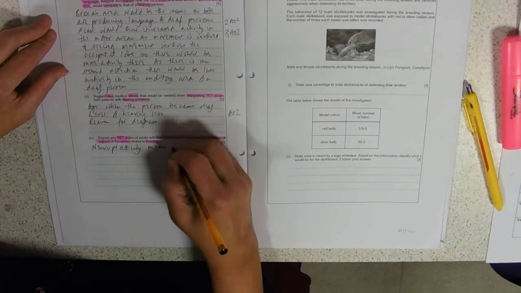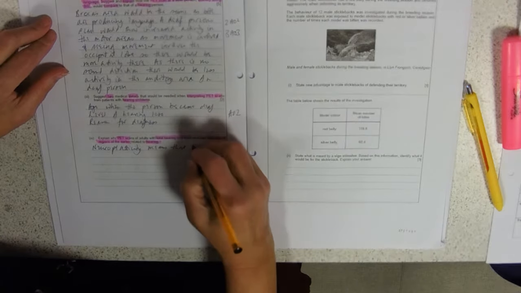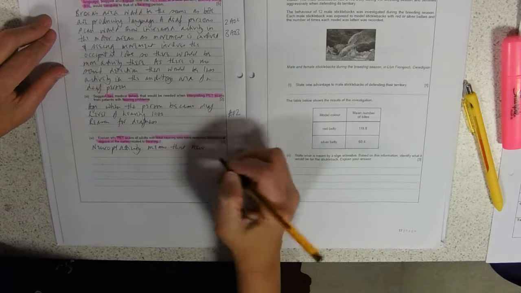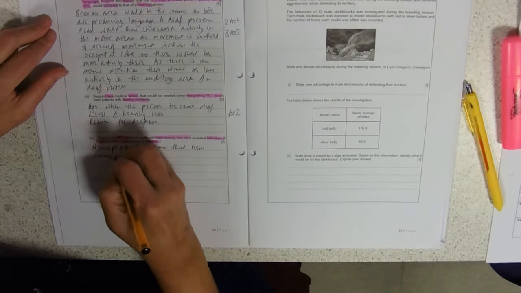Neuroplasticity means that new connections have been formed.